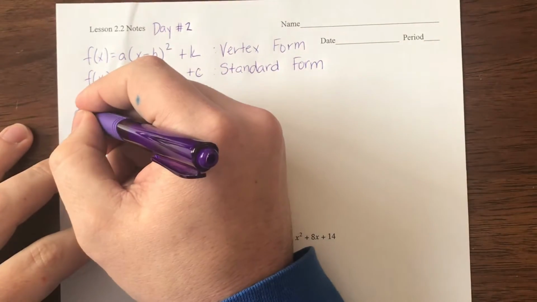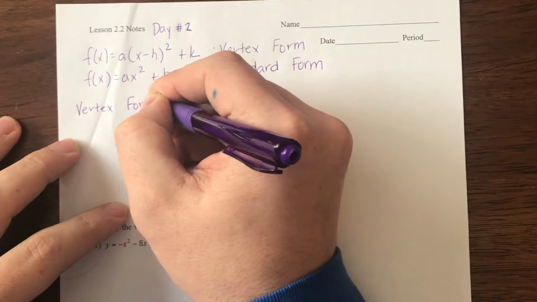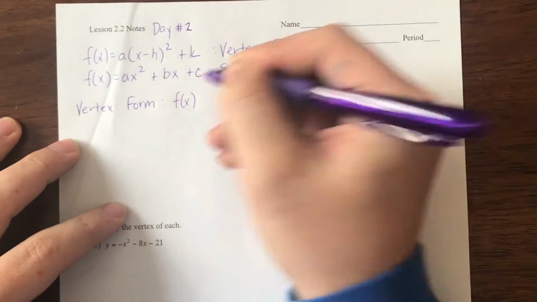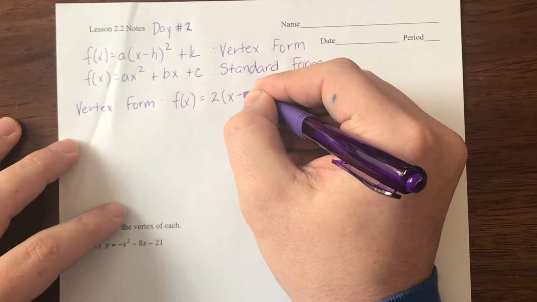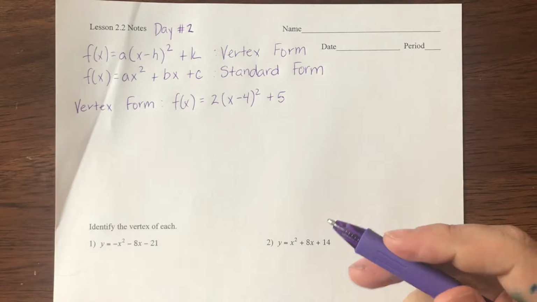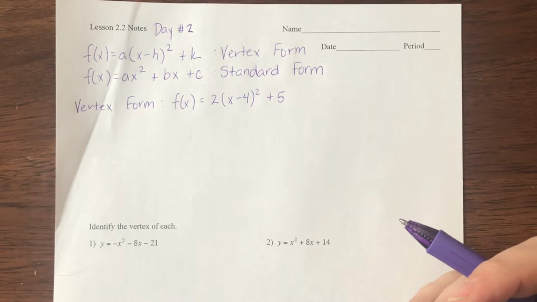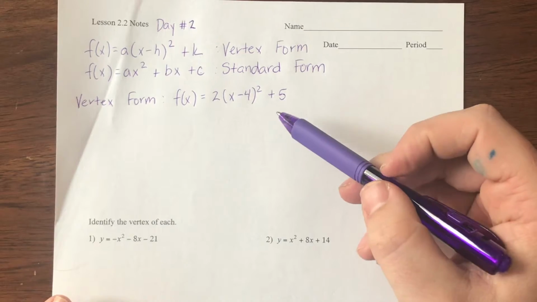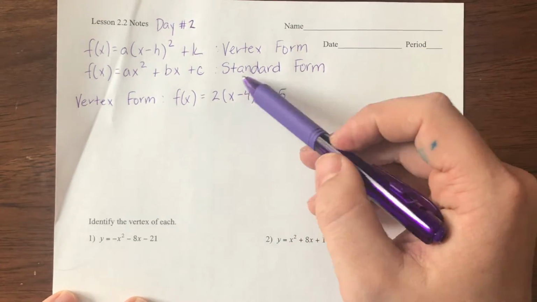So let's start with one that's in vertex form, and I'll show you the pathway to get to standard form. I'm just going to pick something: f of x equals 2 times (x minus 4) squared plus 5. So that is one in vertex form. What we want to do is take this to standard form. Well, that's actually done very simply, because right here we just have this (x minus 4) squared. So we just solve for this right here.